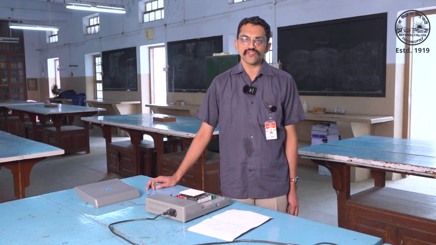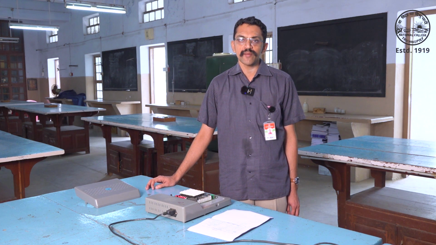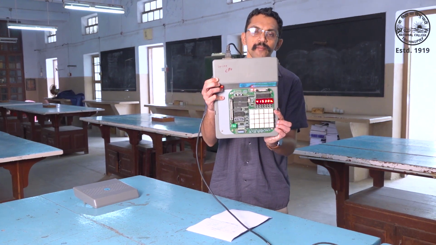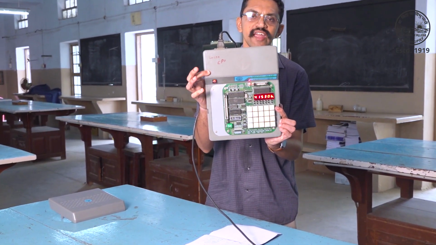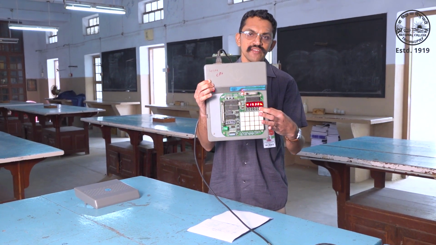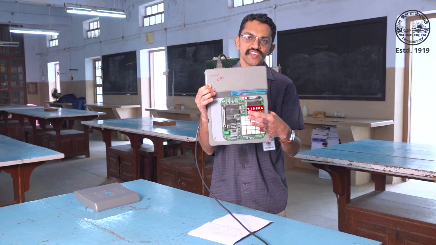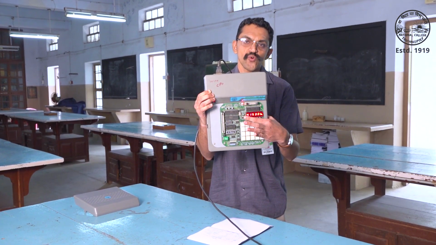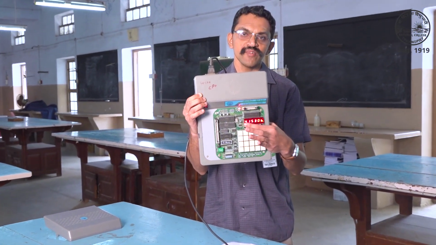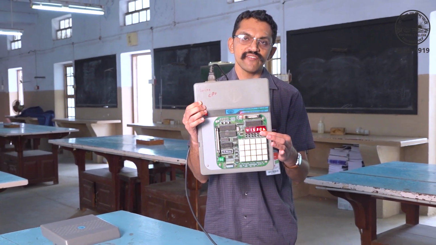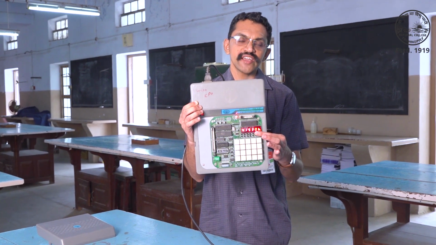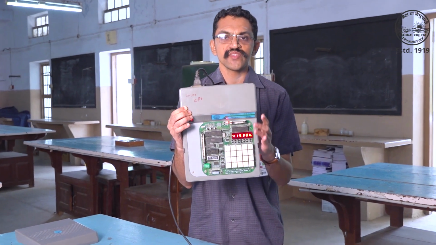So, we are going to first type the program by using the kit, and this is the microprocessor kit of 8085 architecture, and the 7-segment display will be here. It consists of 6 segments or 6 digits. The first 4 digits will indicate the memory address where we are going to store our program, and the last 2 digits is the area where we are going to load our program, and we are going to give the input, and finally we are going to check the output.